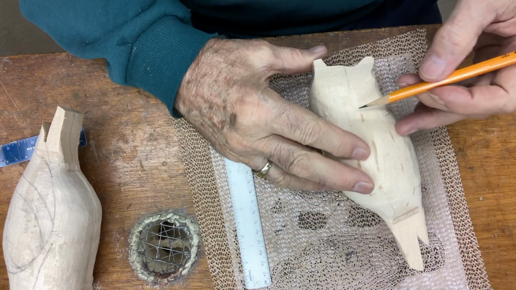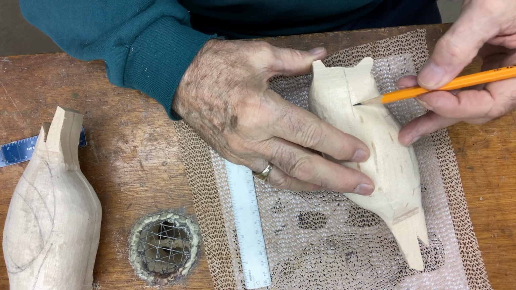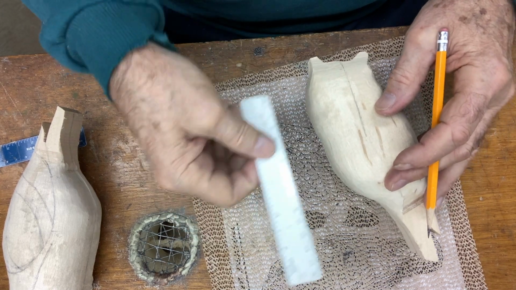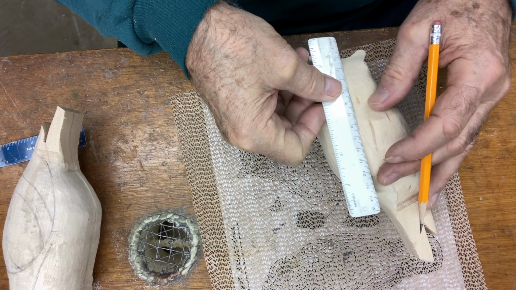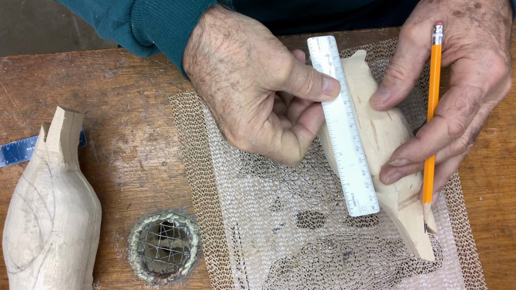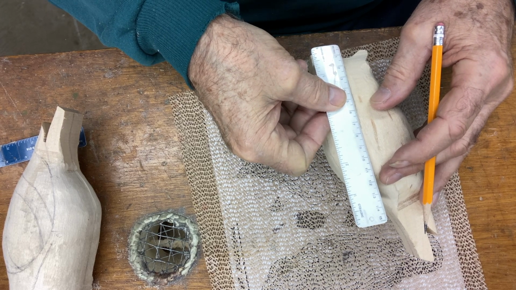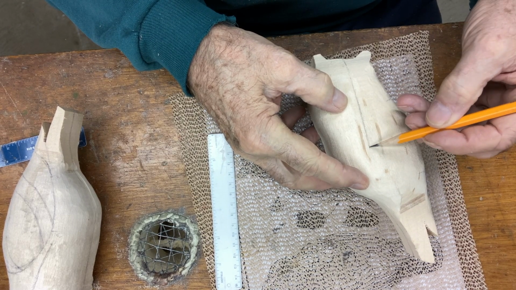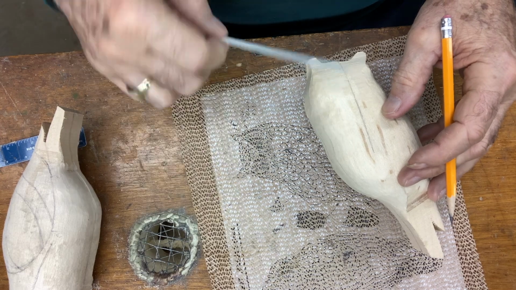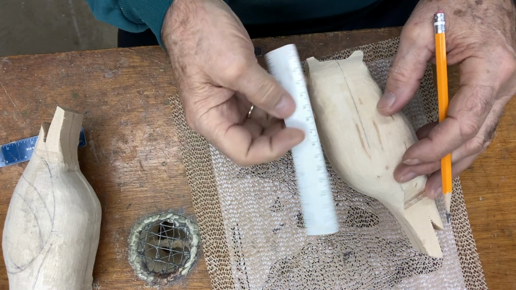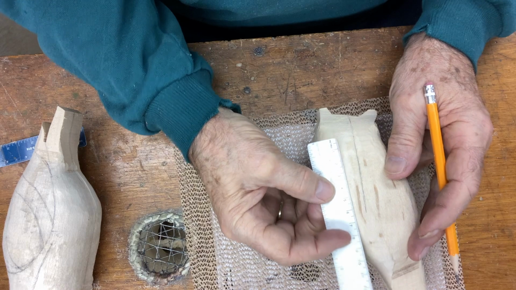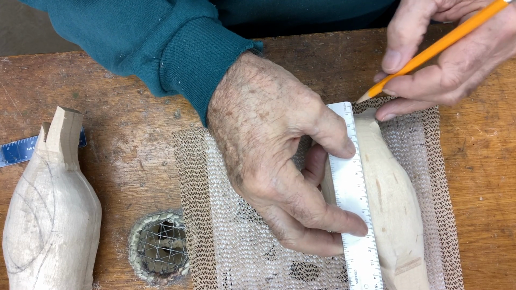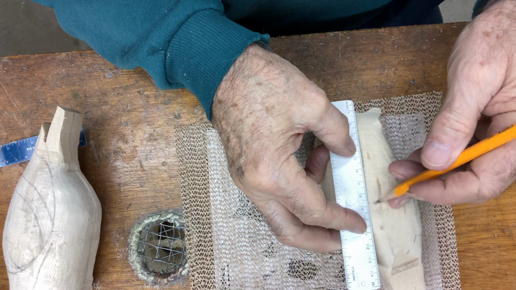I'm going to run this down. And I'm just going to eyeball this to see if it's running the same. Yep. Now, I got to take this down far enough. So, from the top of the head, I hope you can see this, I'm laying the edge of my ruler, and I'm not bending it down. I'm keeping this flat.